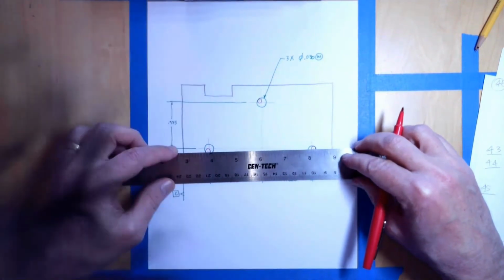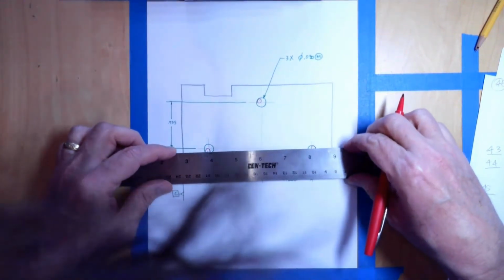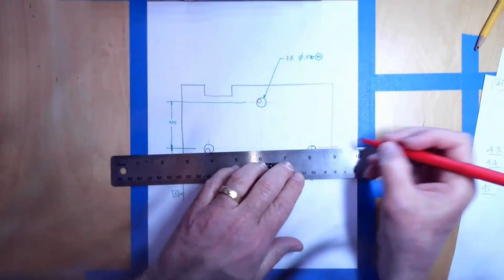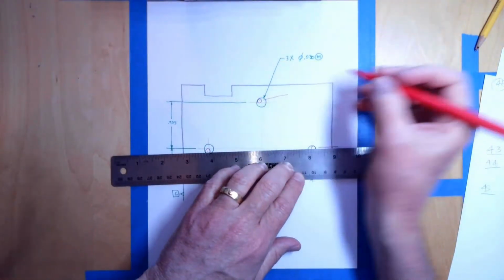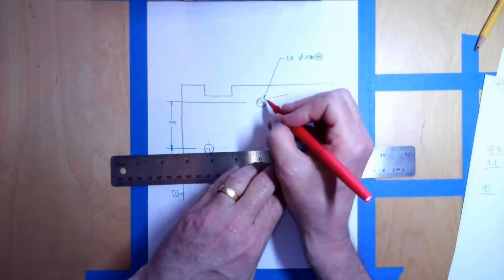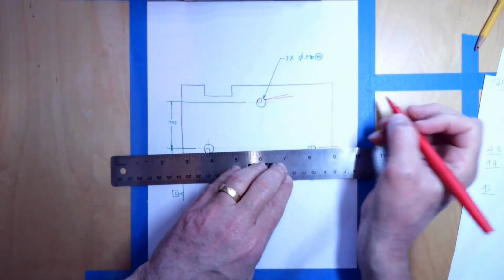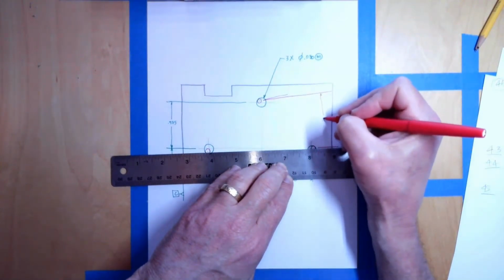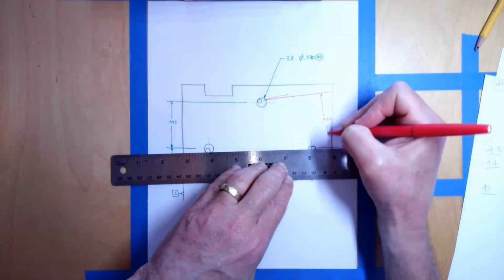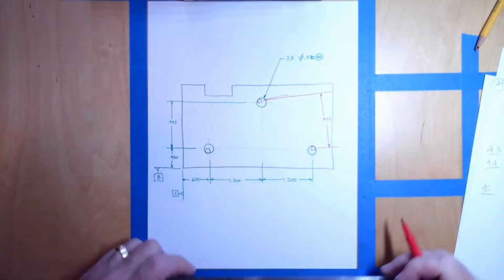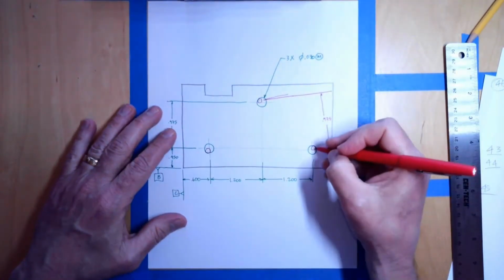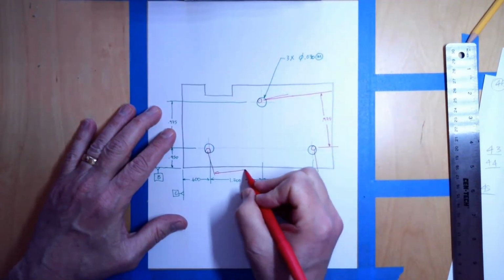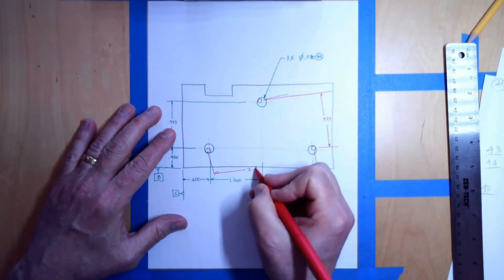Now this dimension from here to here, actually that should be a little bit more like at a flat angle. This is going to be 0.975. Okay. This dimension from here to here is going to be 2.4.